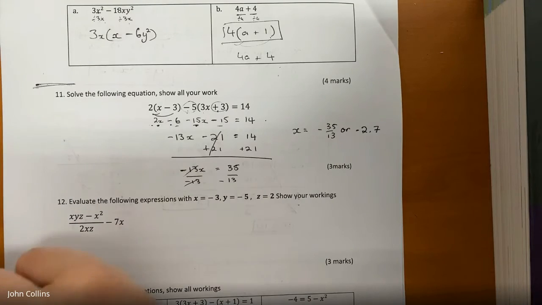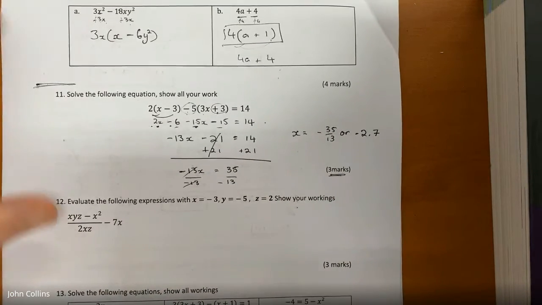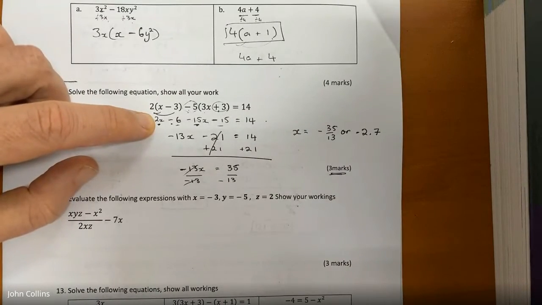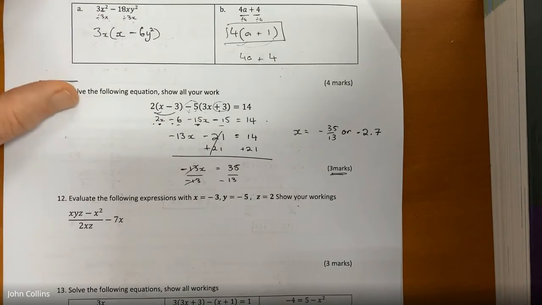Yes, it does, Ethan. Yeah. Yep. So that's worth 3 marks. If you multiplied it out correctly, you get a mark. So if you multiplied it out incorrectly, I'm afraid you don't.